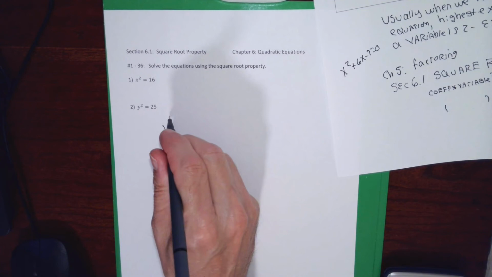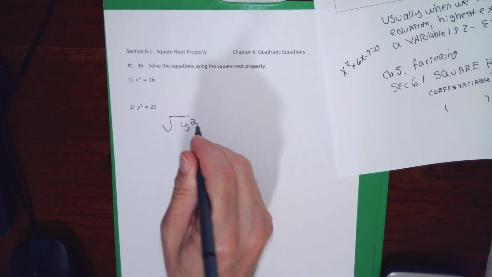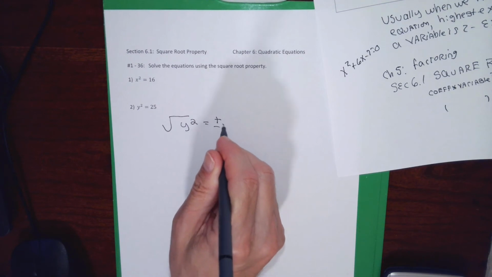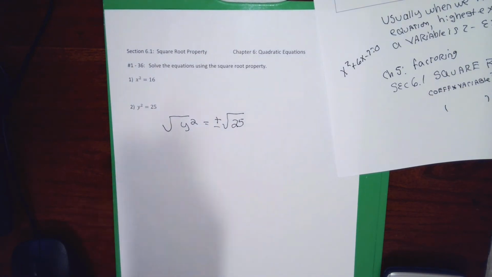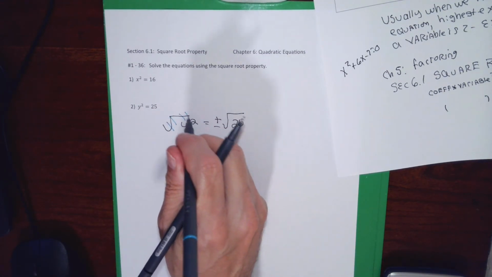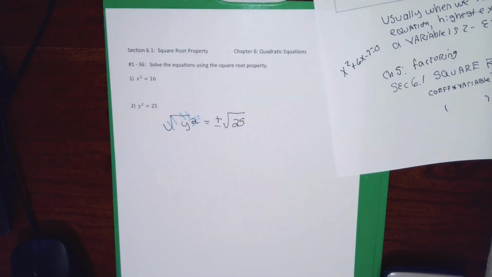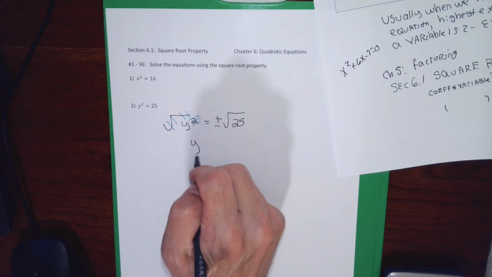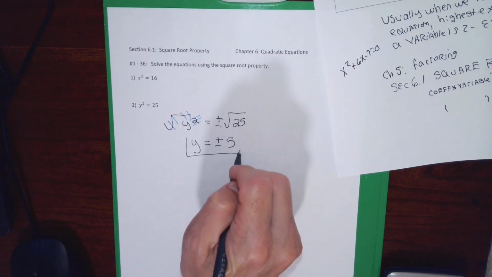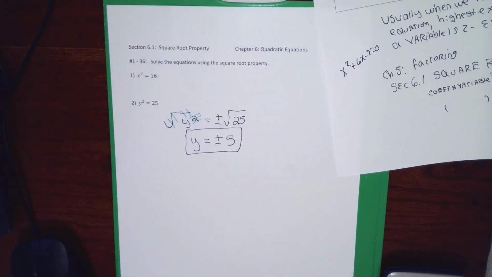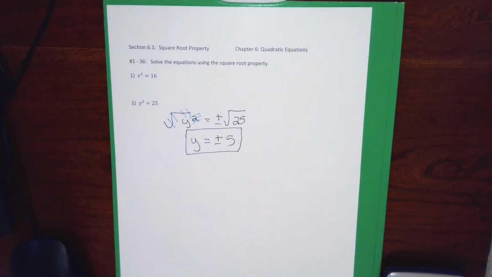My best answer is going to have a plus or minus sign. If I was going to solve problem 2, I would just go square root of the left side equals plus or minus square root of the right-hand side. And I'm not going to get fancy with reducing. I'm going to get slick. Square roots cancel out squares. So my left-hand side in number 2 is going to be y. And I don't even need my calculator for the square root of 25. That's one that I have memorized. And that's it. I'm done other than I could check. Best answer has a plus or minus sign when there isn't a parentheses.